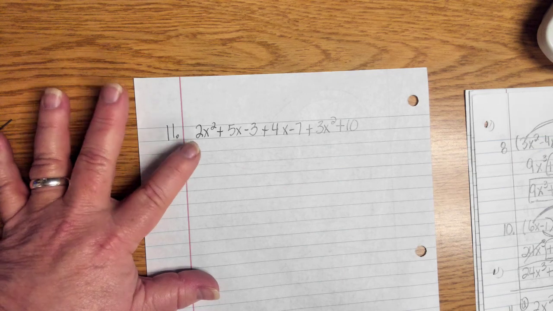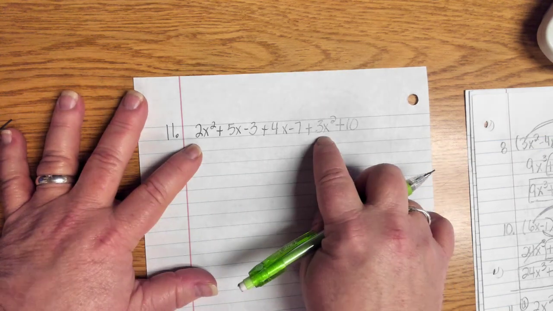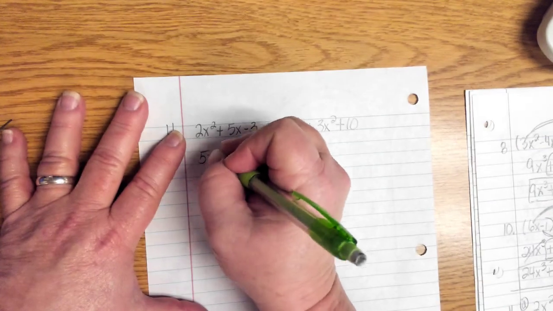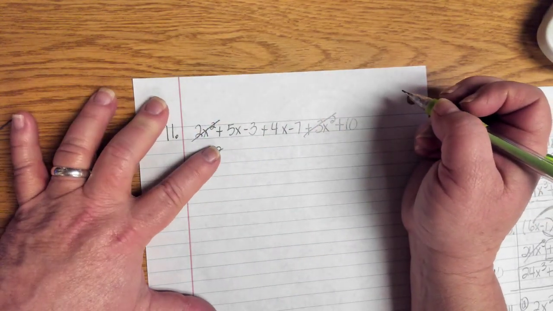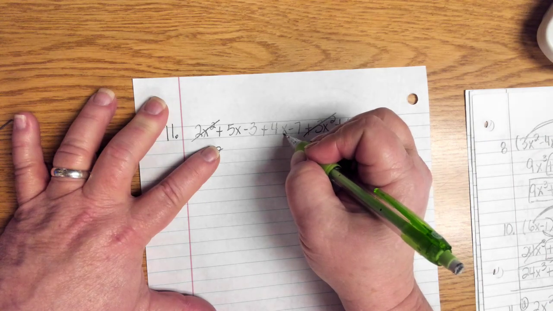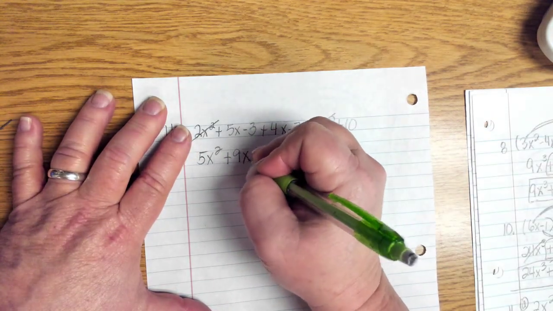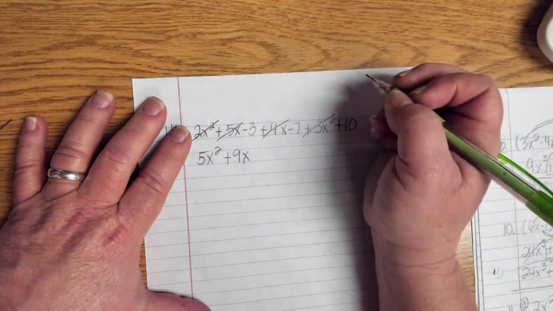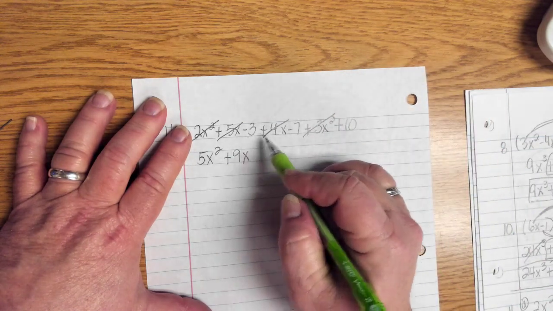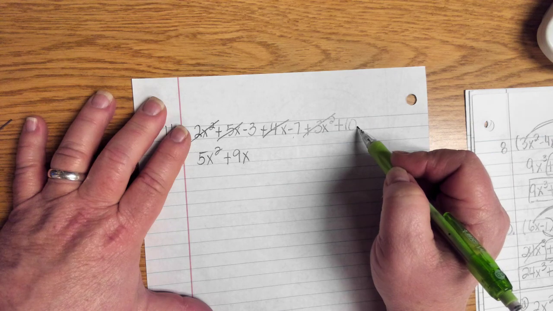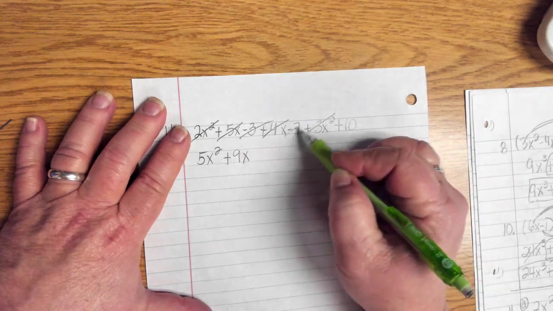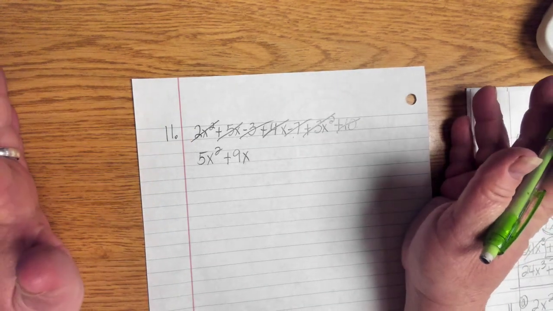All right, so I'd have 2x squared plus 3x squared is 5x squared. Cross those off. I got 5x and 4x, so that's plus 9x. Mark those off. Then I've got a negative 3, a negative 7, and a positive 10, which is going to give me 0. So then I've done those. Okay, you can do it that way if you want.